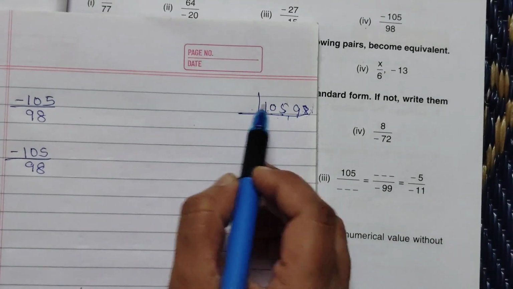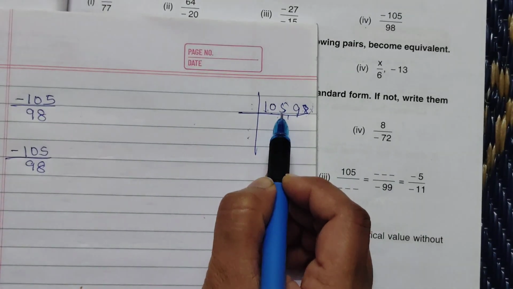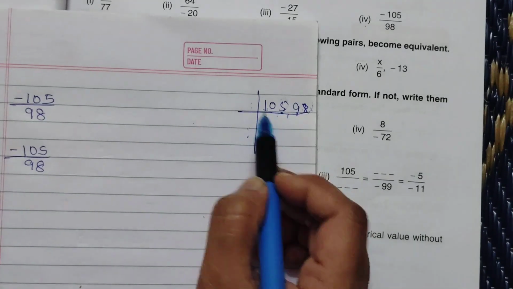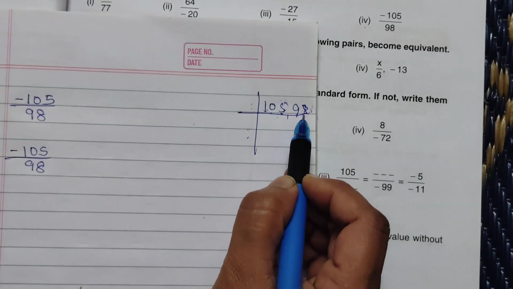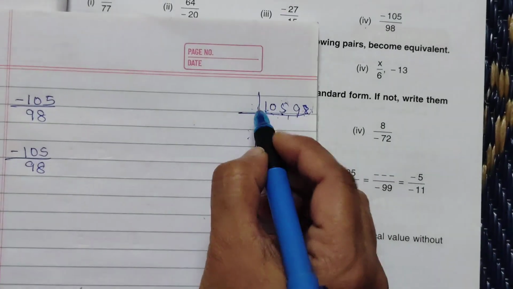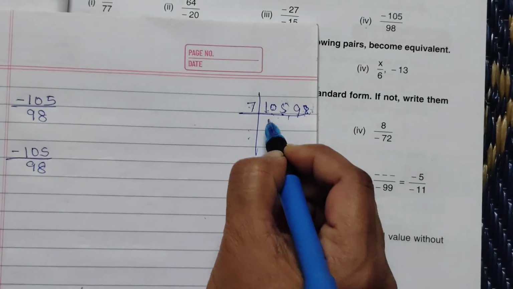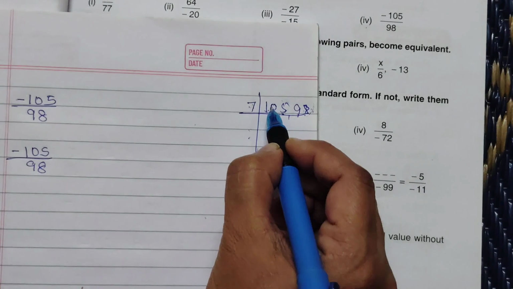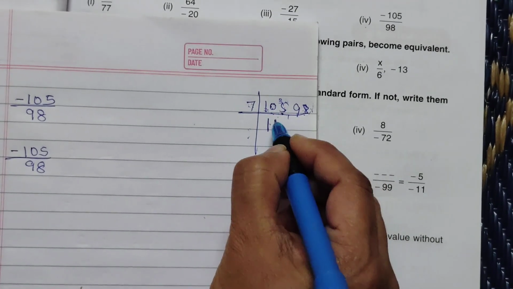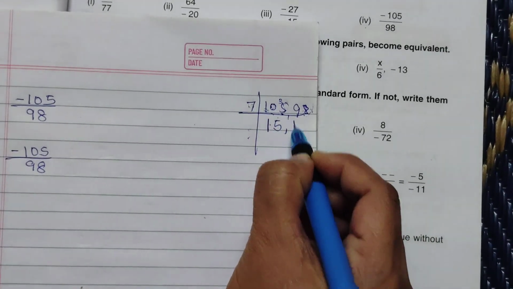Next, for 5 we normally take prime numbers over here. This number goes in 5 table. For 5 there should be 0 or 5 in the ones place. So 105 is divisible by 5, but 98 is not. Next, for 7, I will show you. 7 ones are 7, 7 twos are 14. So 10 minus 7 is 3, 35. 7 how much are 35? 7 fives are 35.